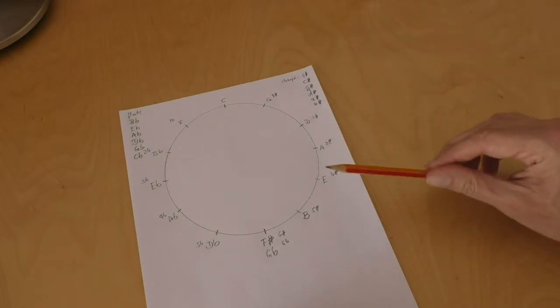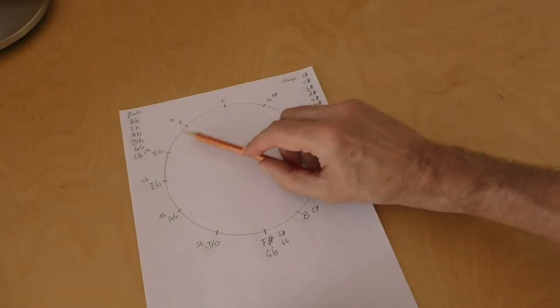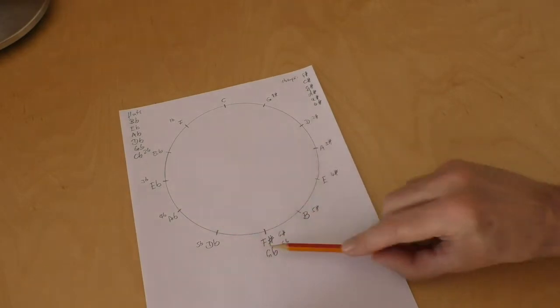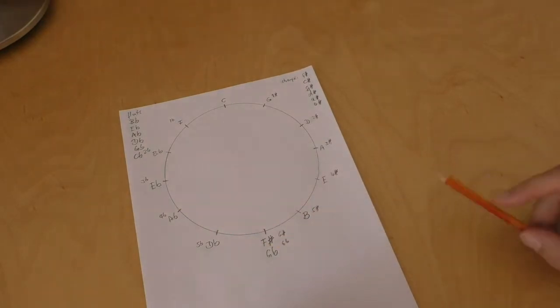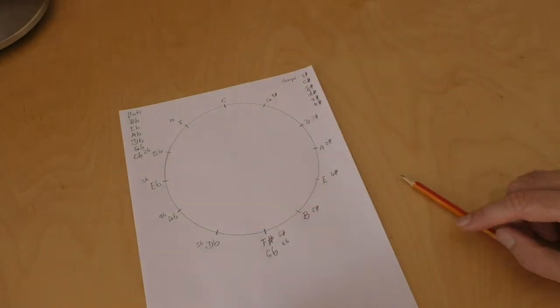And if you look at which flat is added when you go around the circle, always starting here: B flat, E flat, A flat, D flat, G flat, and that would be like the C flat. That's another help to find out. Let's continue with what else we can do with it.